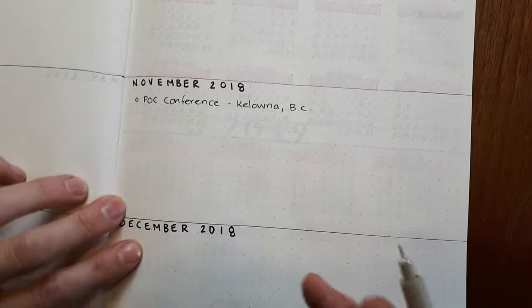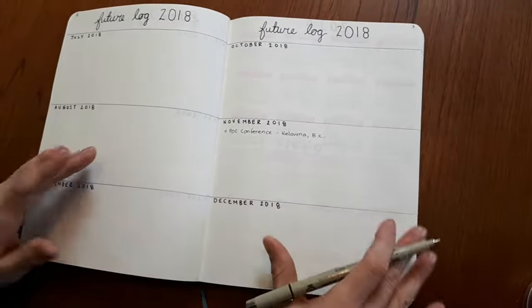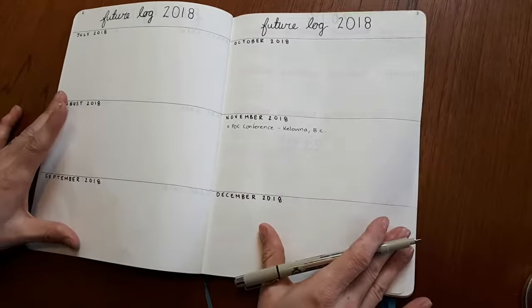Okay, so here is where I can kind of plan in the future, but I don't have to jump into my daily log yet. And I can kind of get a quick glance of what have I got coming up in the months ahead and how do I plan for that. So that's a future log.